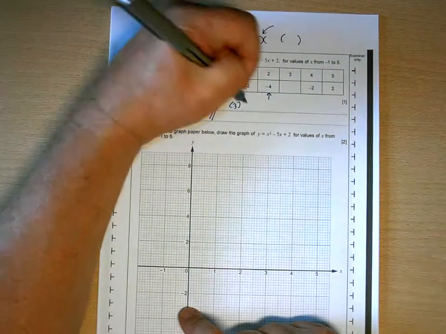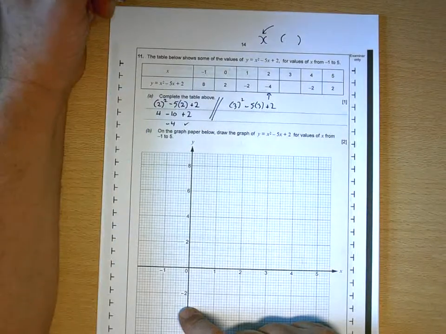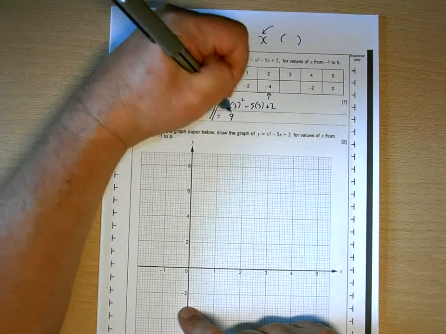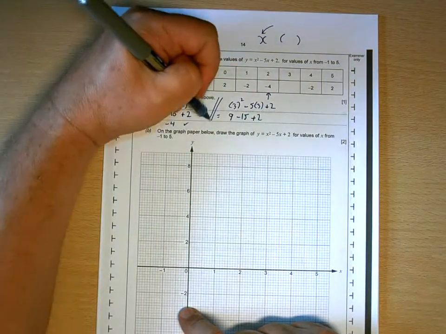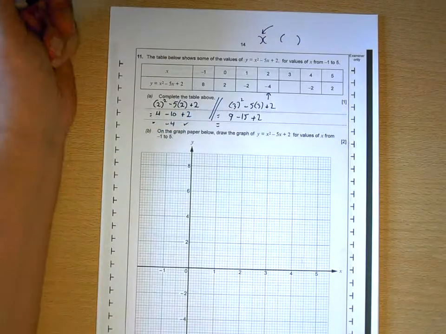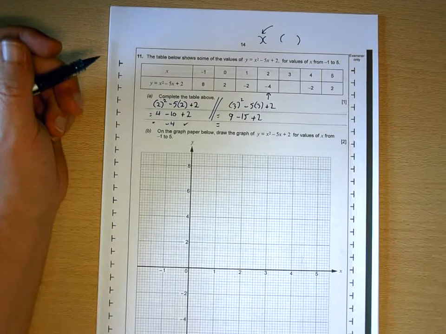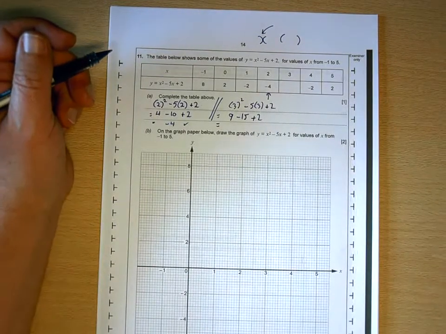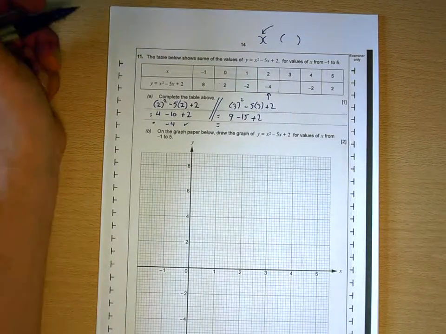So 3 squared, take 5 lots of 3 plus 2. 3 squared is 9, 15, 2. 9, take away 15, takes you down to negative 14, plus 2 is negative 13.